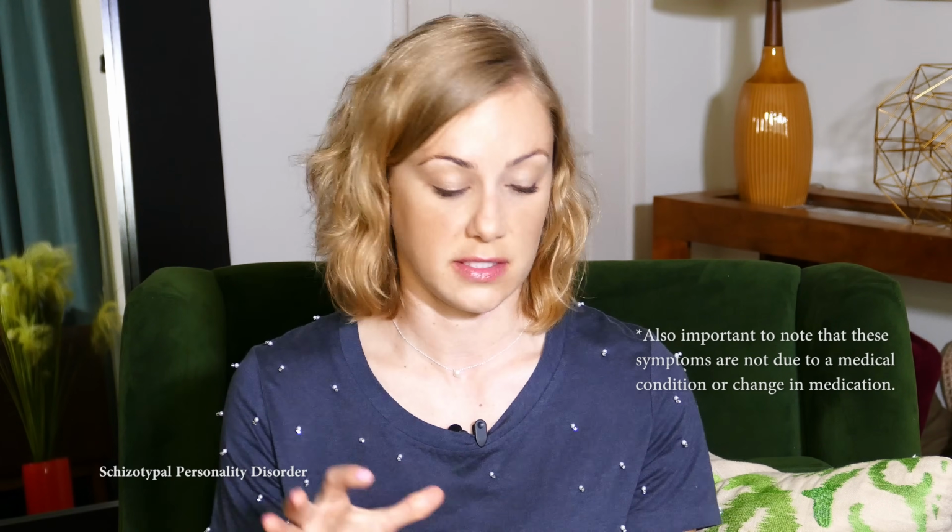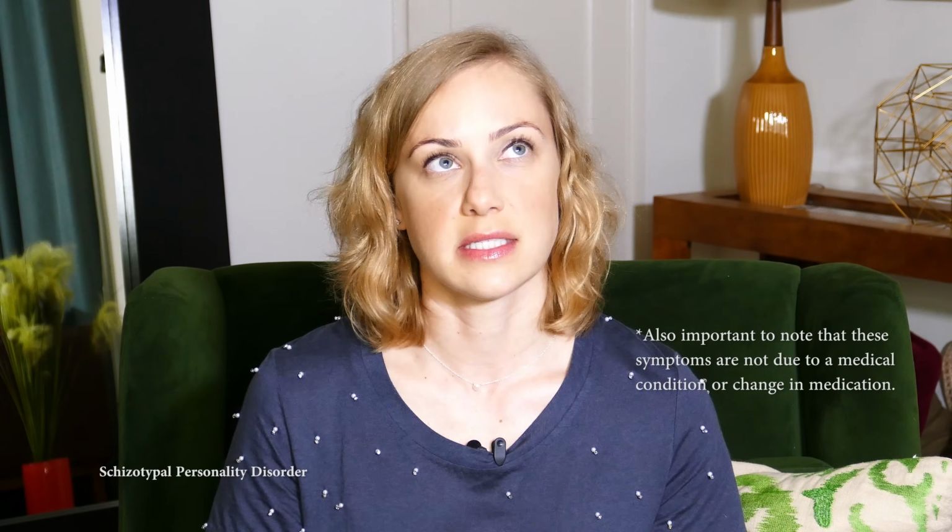And another note under the diagnostic criteria, which I feel is really important to talk about, is that it does not occur exclusively during the course of schizophrenia, a bipolar disorder or depressive disorder with psychotic features, or other psychotic disorder, or autism spectrum disorder. And what they're really saying is the reason that that is brought up as such a portion of this diagnostic criteria is that schizotypal personality disorder needs to be given as a diagnosis with a lot of caution, because there are a lot of different disorders that can look similar to it. A lot of symptoms have overlap.